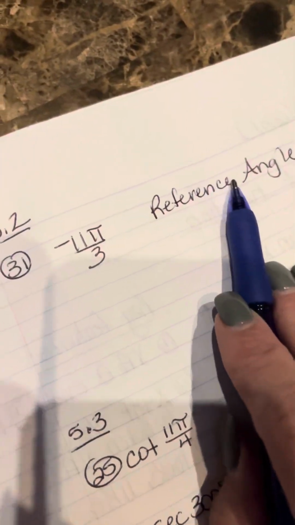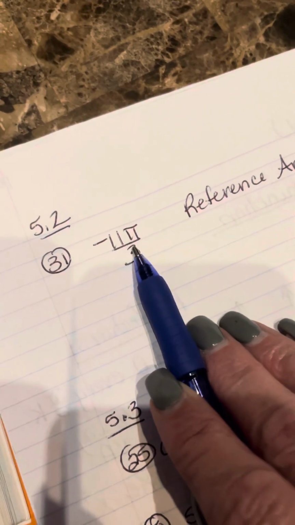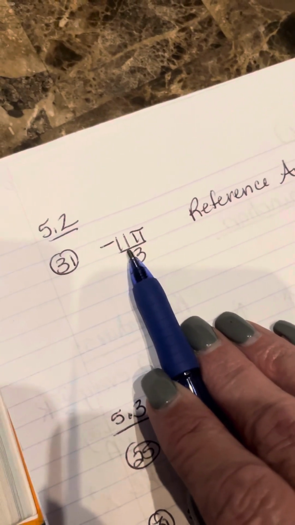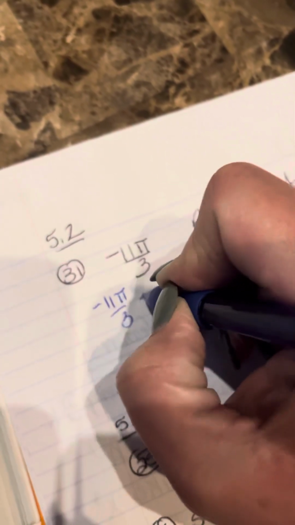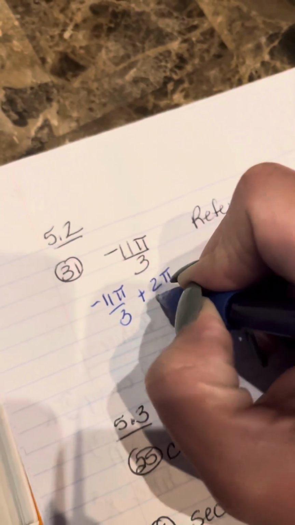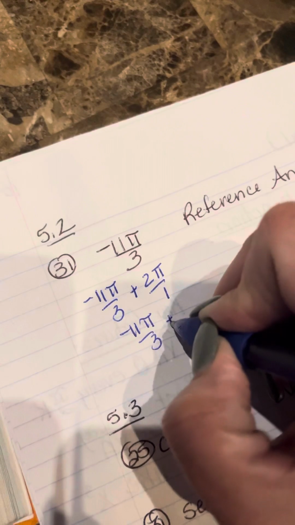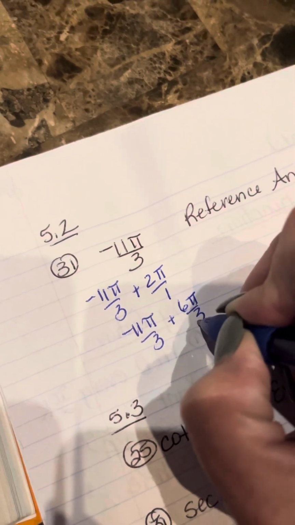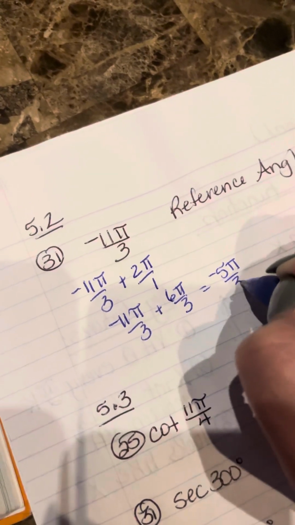Then for 5.2, up here it's asking us to find the reference angle. Remember that a reference angle is an angle in quadrant 1. So the first thing we have to do is make this thing positive. And we make it positive by doing a coterminal angle. So we're going to add 2 pi, or a complete rotation, to it. So we're going to add 6 pi over 3, changing that to the same denominator. So we have negative 5 pi over 3.